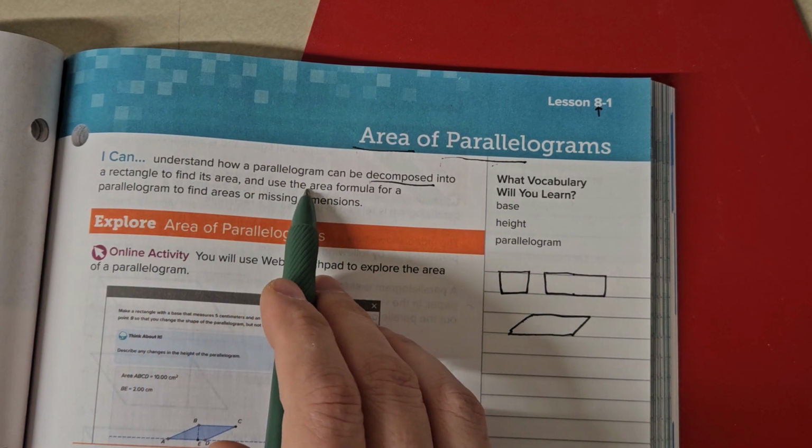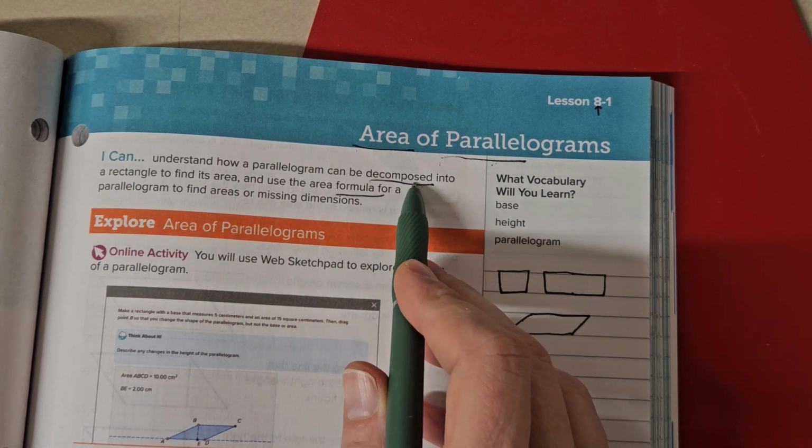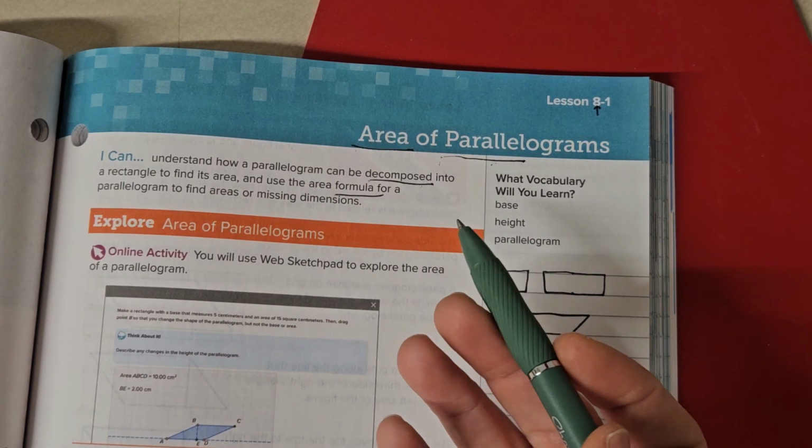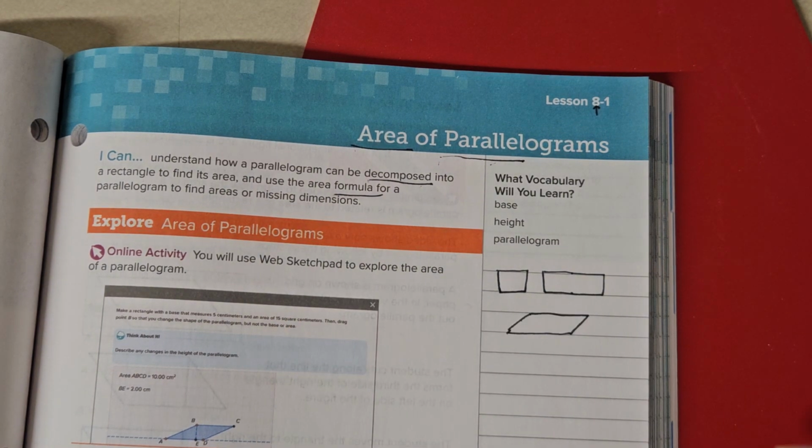So today, when we try to figure out the area, we're going to decompose the parallelogram into a rectangle and find its area that way, then use a formula. Decompose means to break apart. And a formula is where we can start using our algebra. We can substitute the values of the variables and then use our algebra and order of operations to solve.